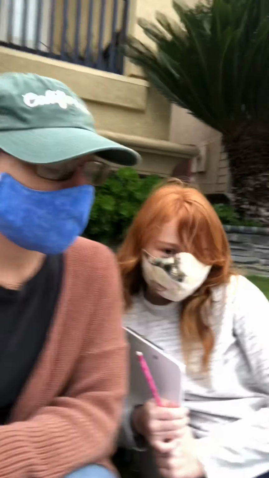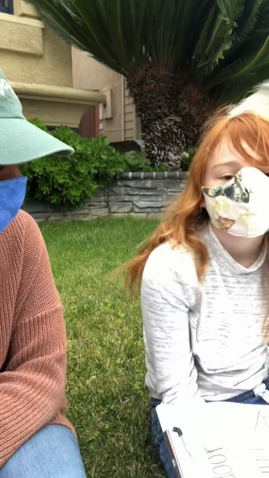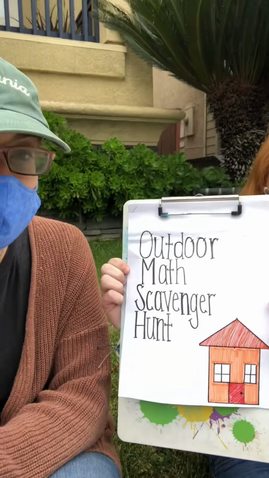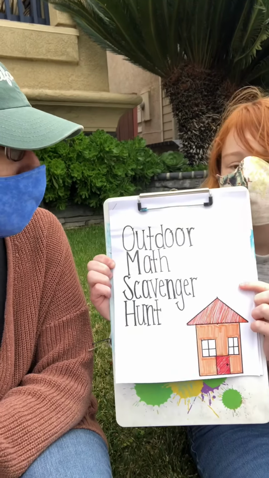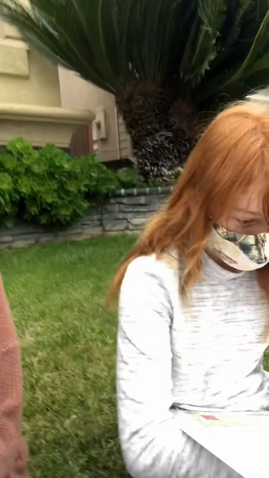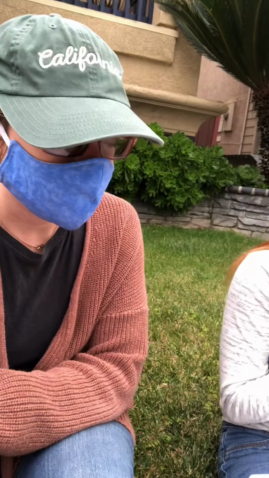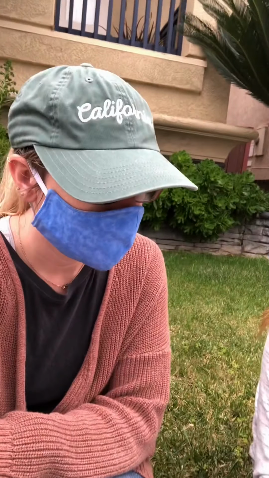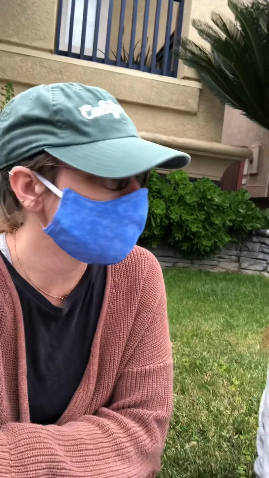Okay, so we have found the items on our outdoor math scavenger hunt. We are going to turn to the very last page of the packet, and it says, explain what you have learned while on this scavenger hunt that can help you in real life.